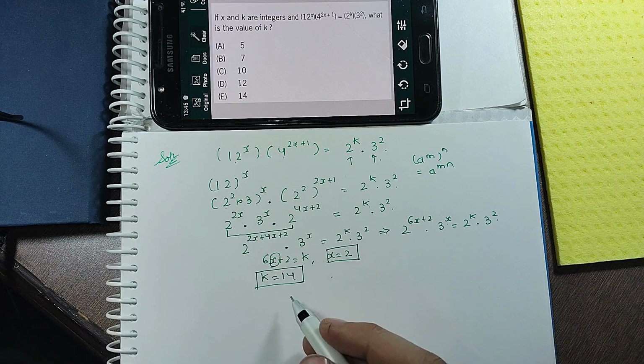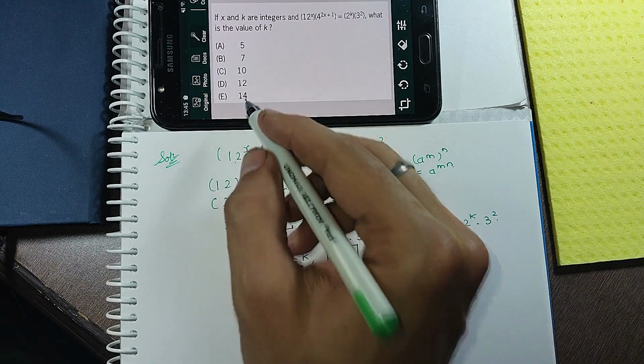You can go and watch that. So the value of k is this, and the right option is option E, 40.